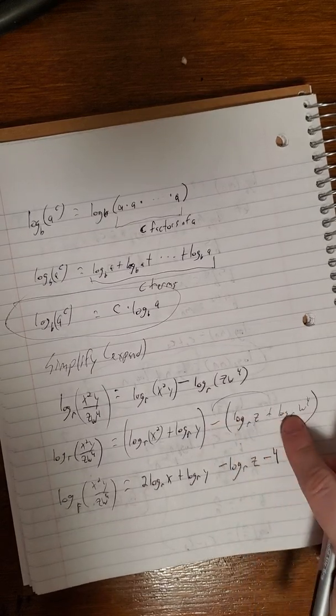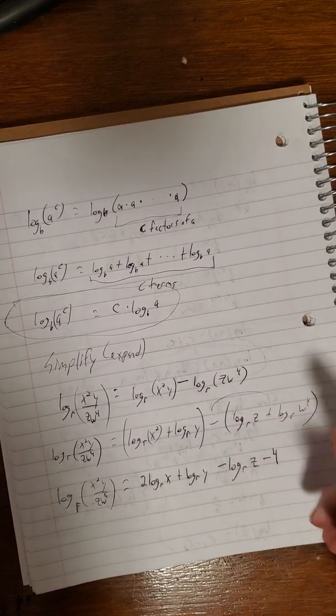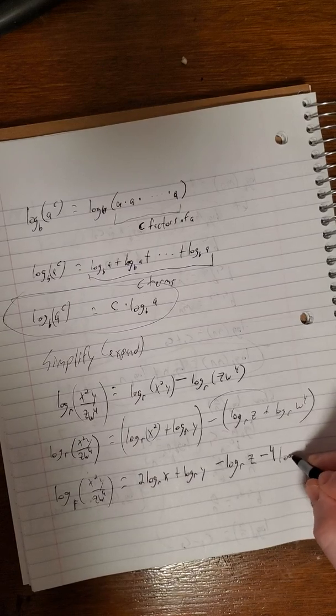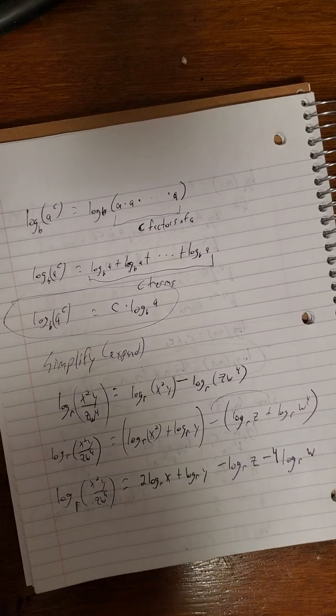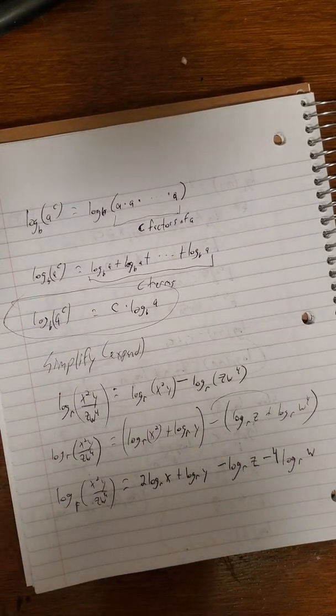So the minus because we distributed, the 4 because we had the exponent, minus 4 log base r of w. So that would be our expanded form.